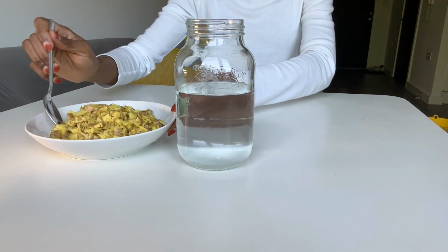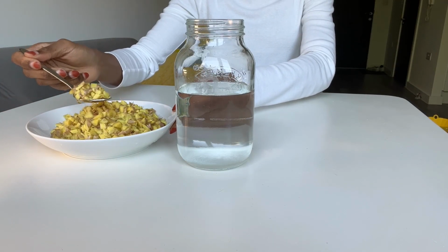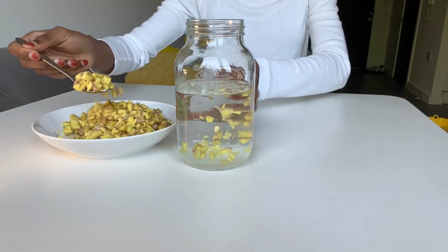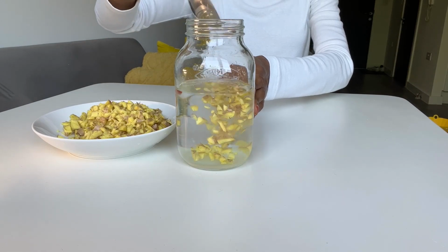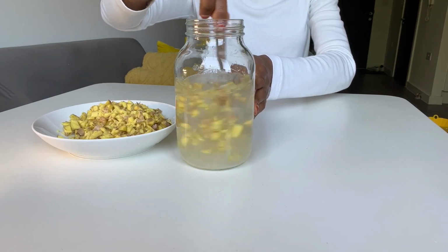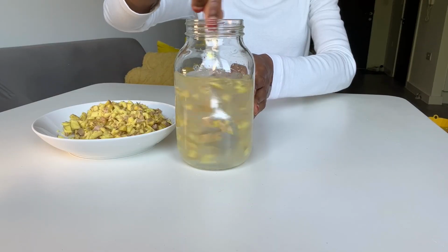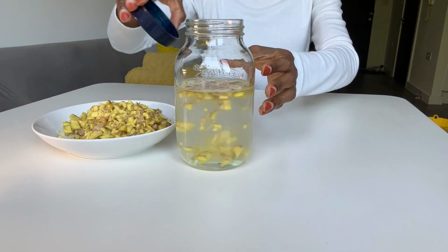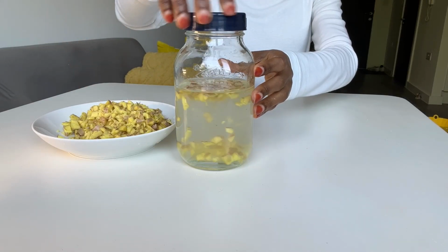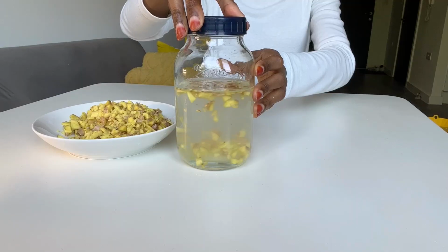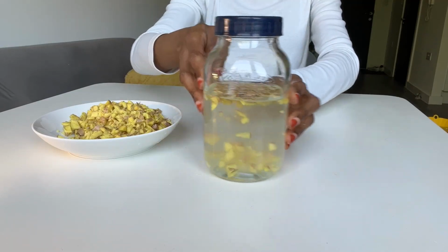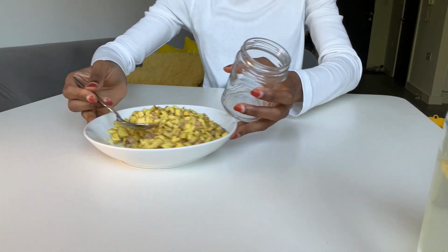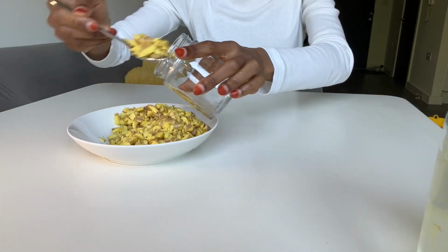Then I'll add 2 tablespoons of ginger, stir and seal the jar. I'll save the remaining chopped ginger and keep it in the refrigerator as I'll be using it daily to feed the ginger bug.